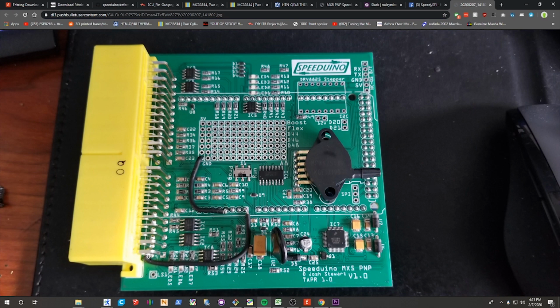He ended up running one wire from pin 1B on our ECU connector to the VIN pin on the Arduino, essentially supplying it with 12 volt power, since VIN can take anywhere from low voltages of 5 volts to upwards of 20 volts. You could just run 12 volts to it to supply power to that Arduino.